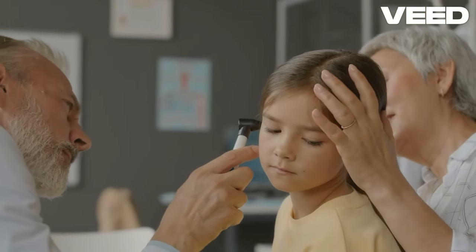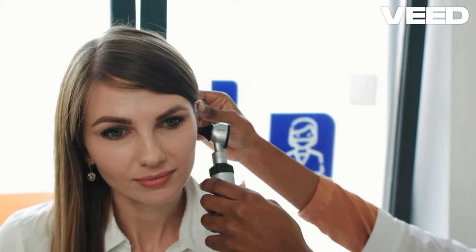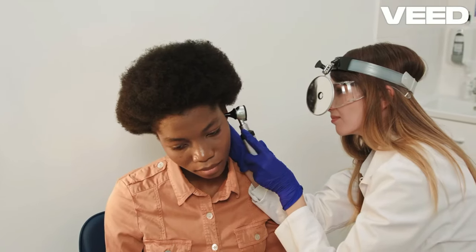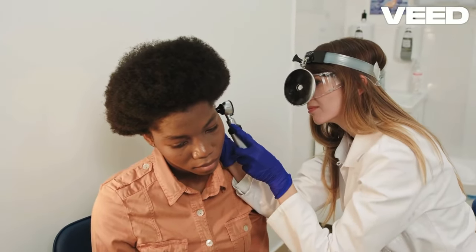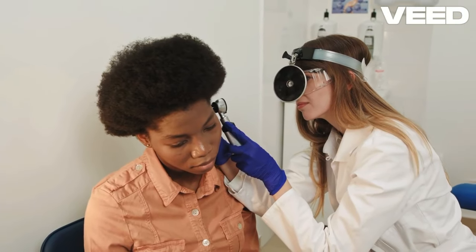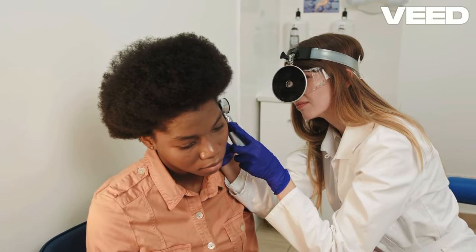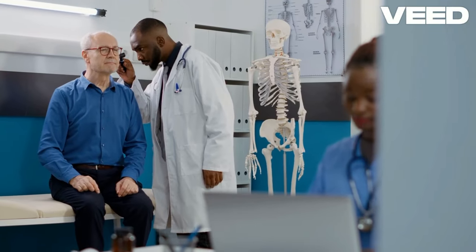It measures the mobility of the tympanic membrane and the pressure in the middle ear. In patients with OME, tympanometry typically shows a flat tracing, indicating that the tympanic membrane is stiff and fluid is present in the middle ear. Negative middle ear pressure may also be noted in cases with mild eustachian tube dysfunction without full effusion. This is a non-invasive and highly sensitive tool for confirming the presence of middle ear fluid.